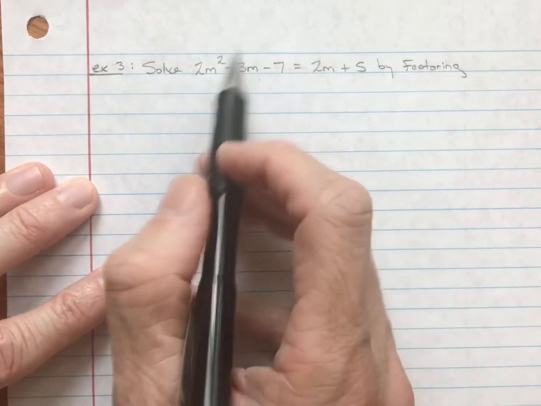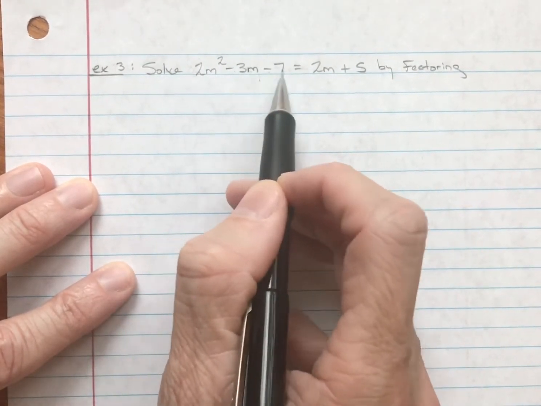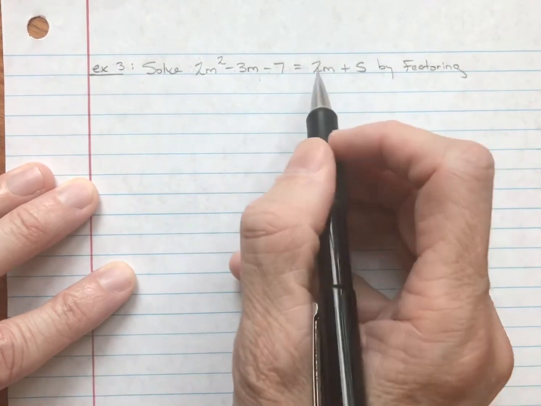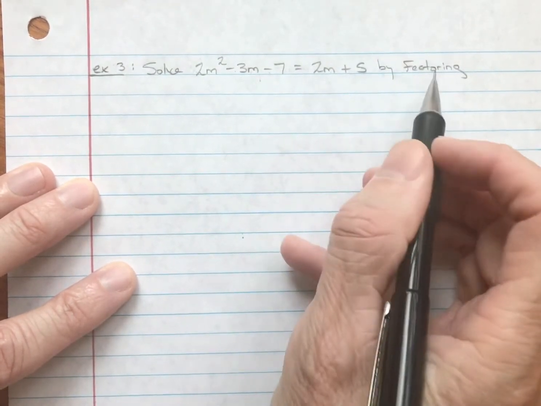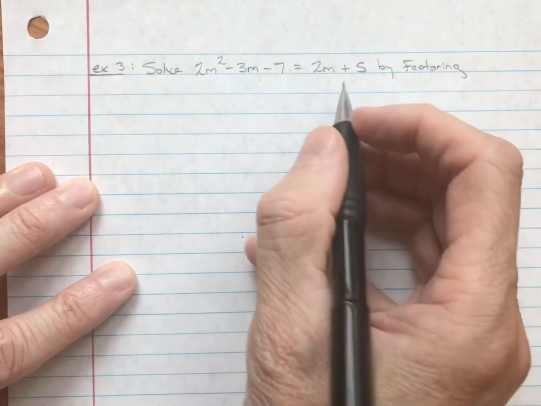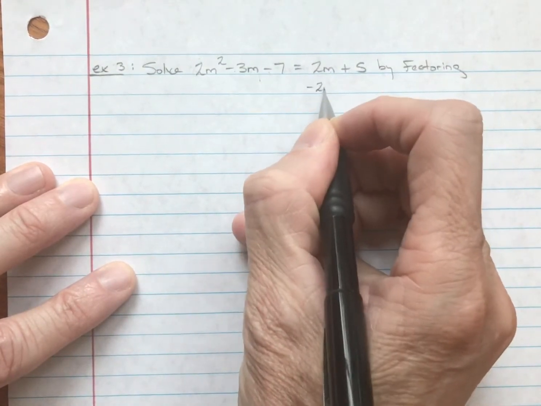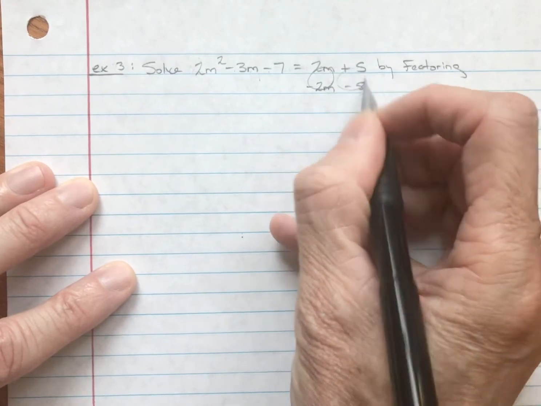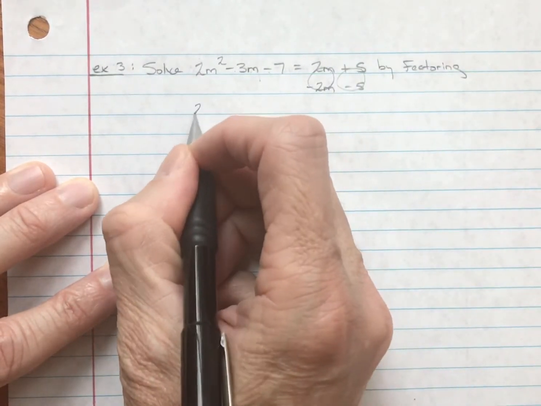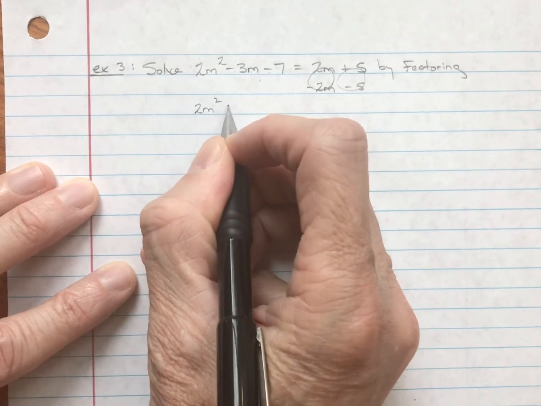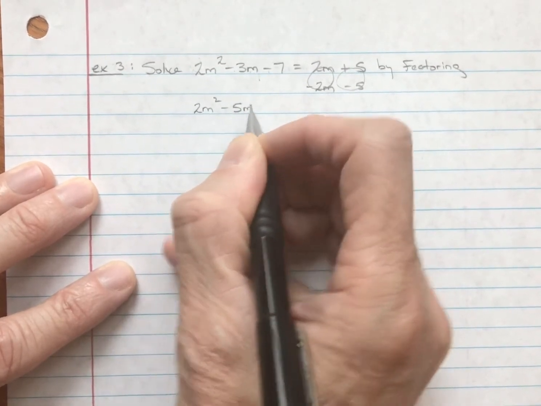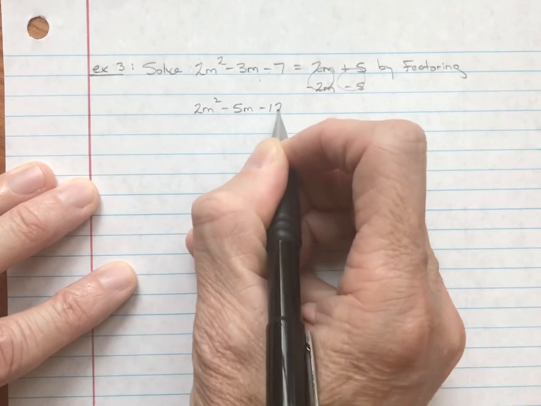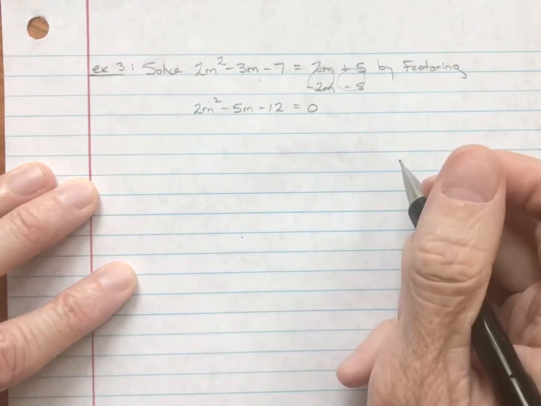Okay, step 1. We have 2m squared minus 3m minus 7 on the left, and we have 2m plus 5 on the right. Step 1, set equal to 0. So I'll subtract 2m from both sides and subtract 5 from both sides, and I have 2m squared minus 5m minus 12 equals 0.